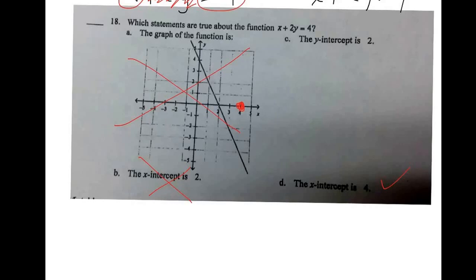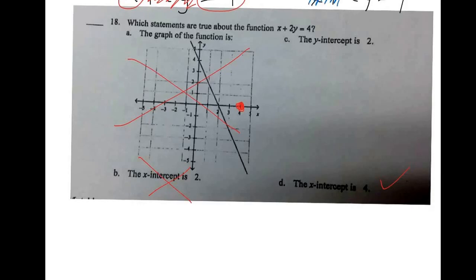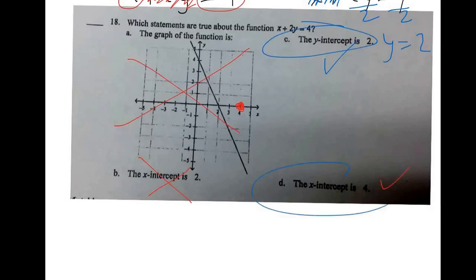Okay. The next one, if I want to find the y, I'm going to cover the x, divide both sides by 2, and the y-intercept is 2, so this is true also. So C and D are the right answers because it says which statements are true. So sometimes you might have more than one. Not always. Usually on the test we just make one right answer, but this one did have 2 right answers. Alright, that's it.